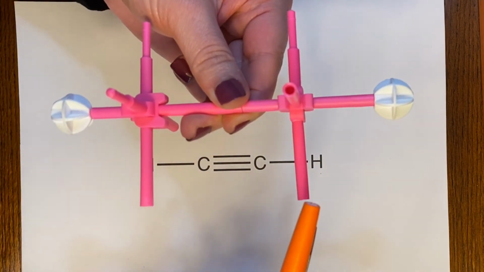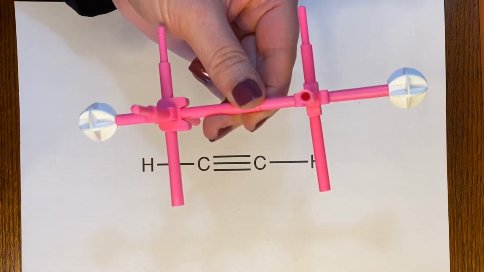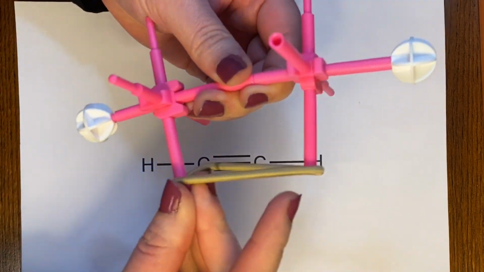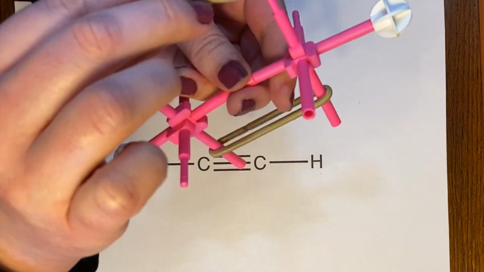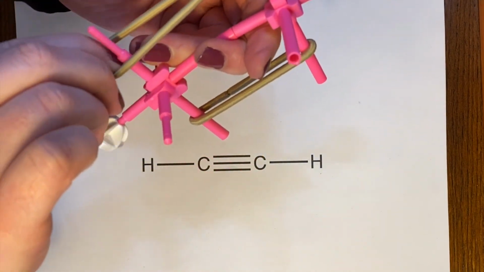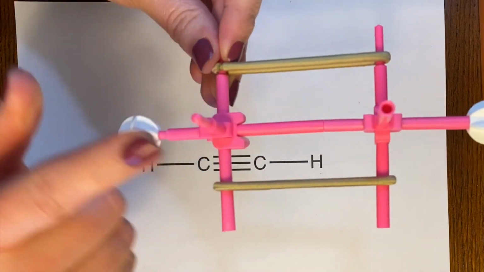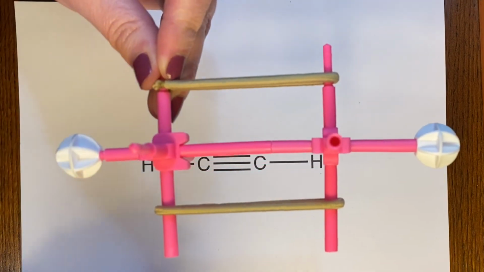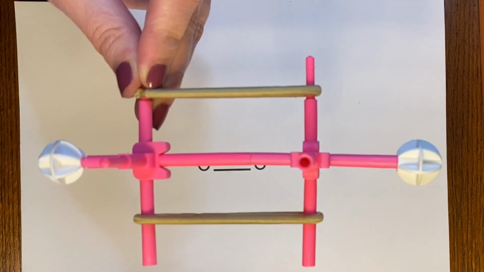So I have 1, 2, 3, 4 lobes for those p orbitals. And I can show the overlap of those p orbitals like this, so that overlap in front and behind that first sigma bond gives rise to my first pi bond between my two carbons.